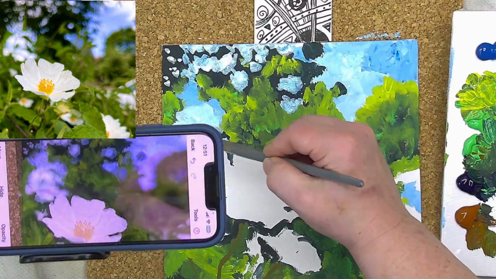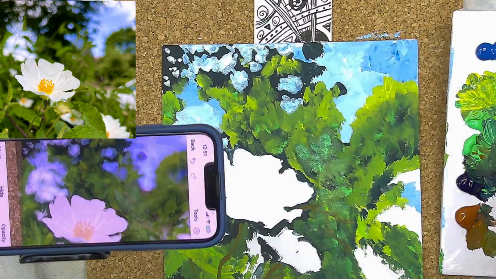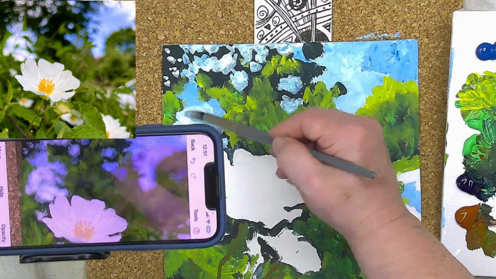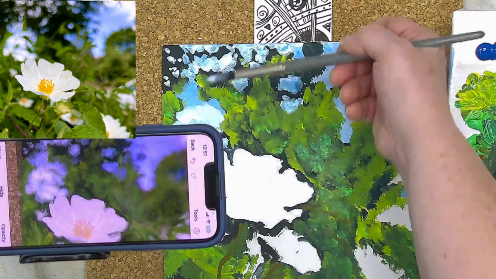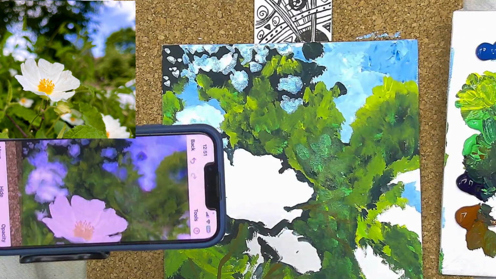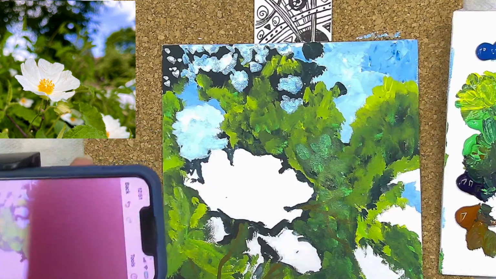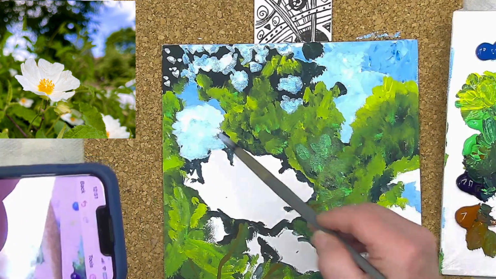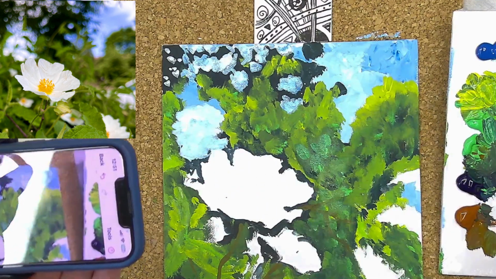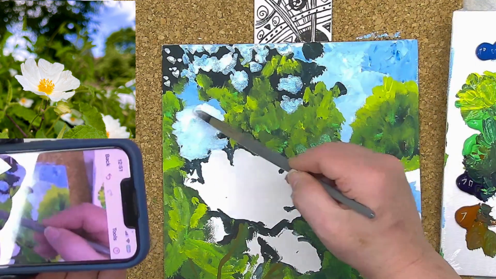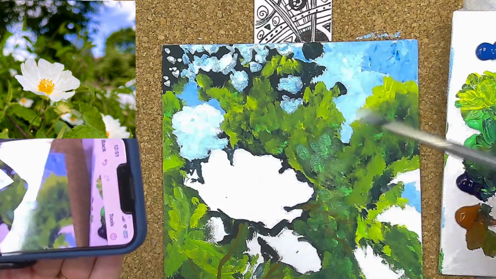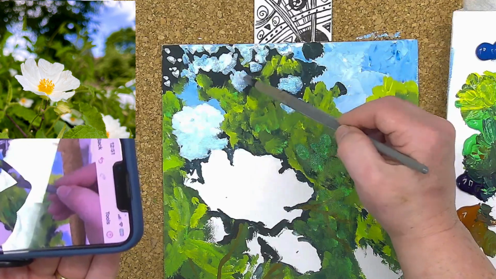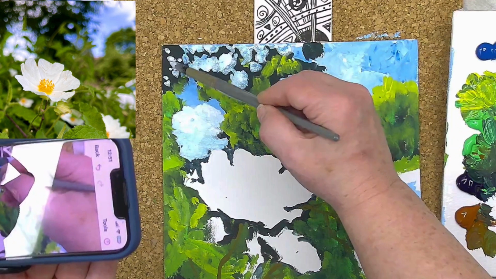So I've put the blue in, and then I'm going to grab more white. I'm going to dance that in, only on the tops. So let's move that out of the way so that you can see that better. Just taking pure white and dancing it in just on the top edges. Just like that. Put a little bit more up here of just white and blue.